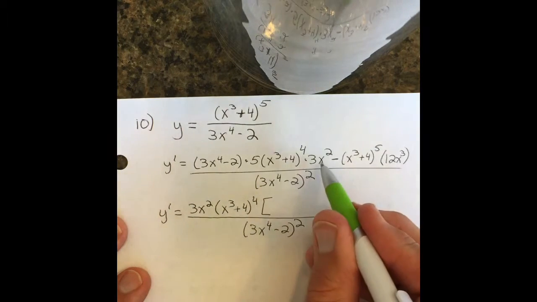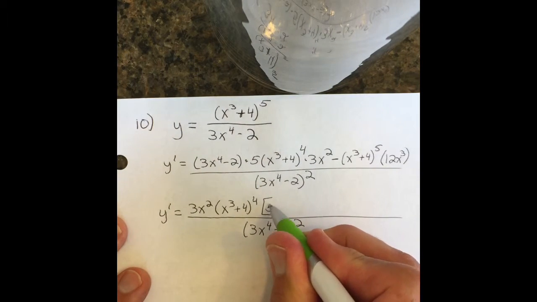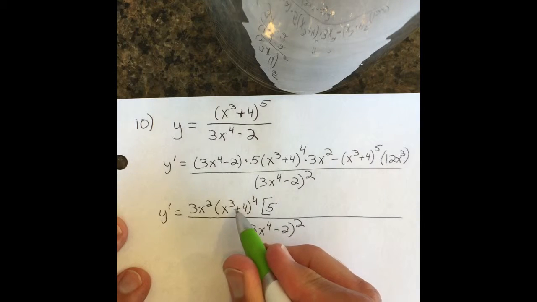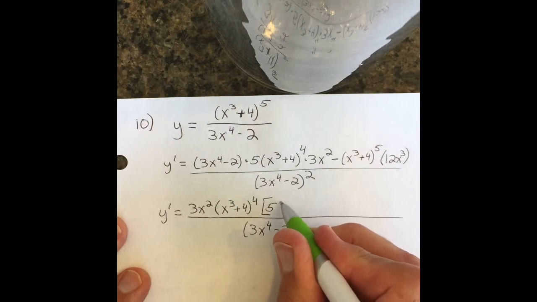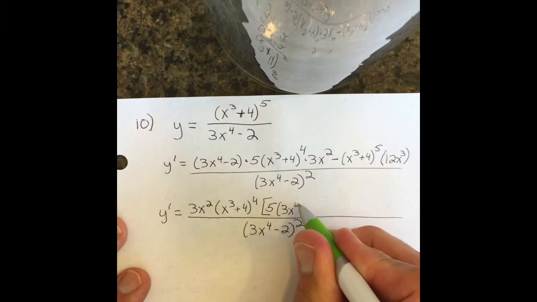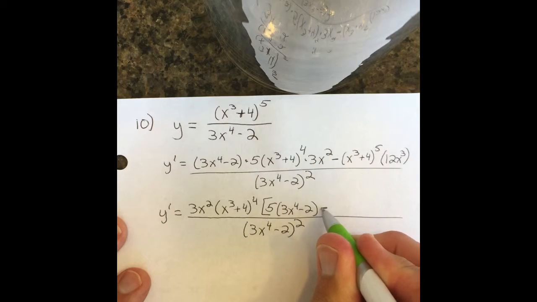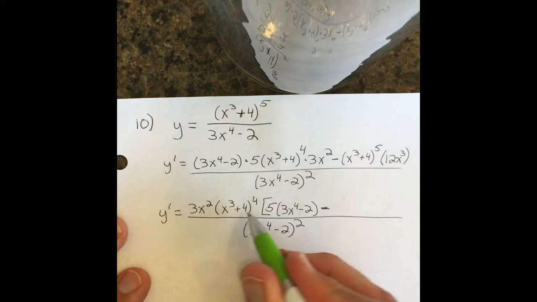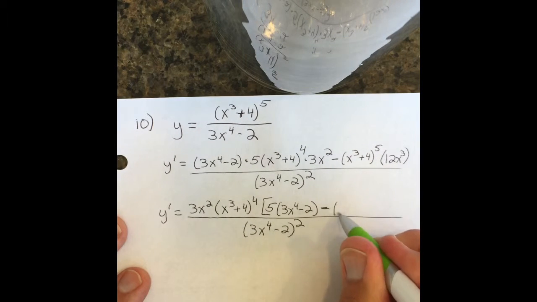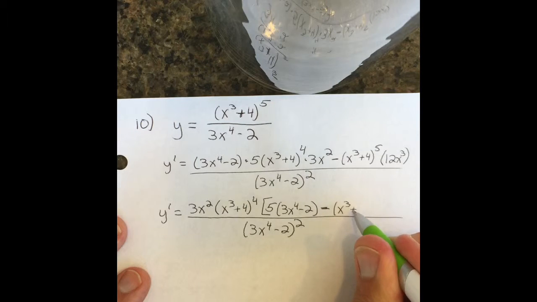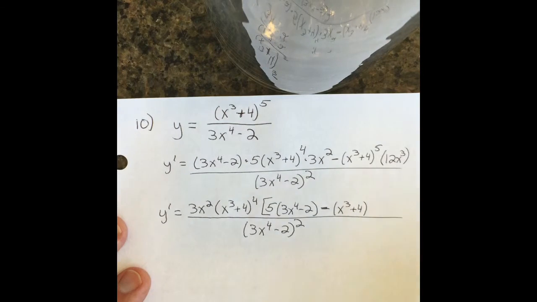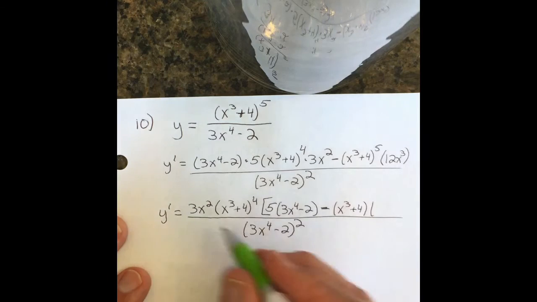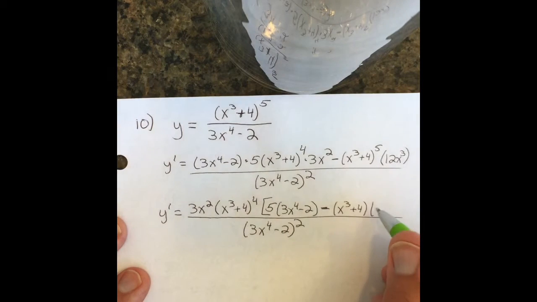I had 3x squared, that's right there, I need a 5. I took away all 4 factors of x cubed plus 4, but I still have left this 3x to the 4th minus 2. And then minus, I need all of this to make this amount. X cubed plus 4 to the 4th, I need one more factor of that. So I need 1 x cubed plus 4. I'll put that there in parentheses. And I need that times a 4 times 3 makes 12, and an x. So that's going to be what's there.